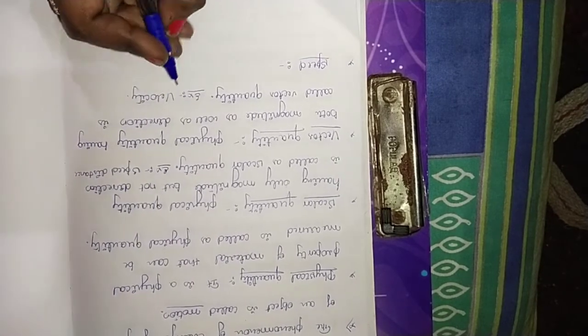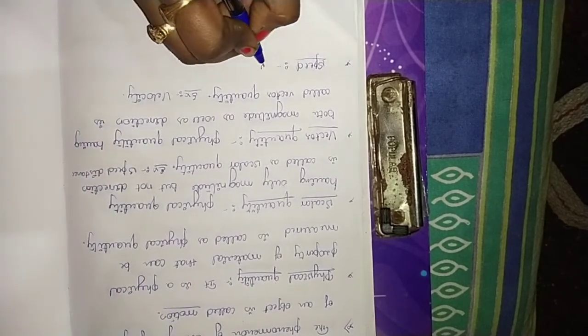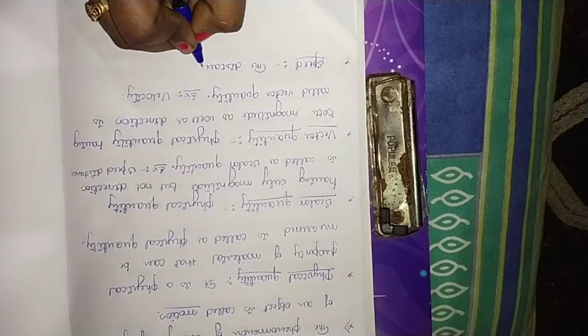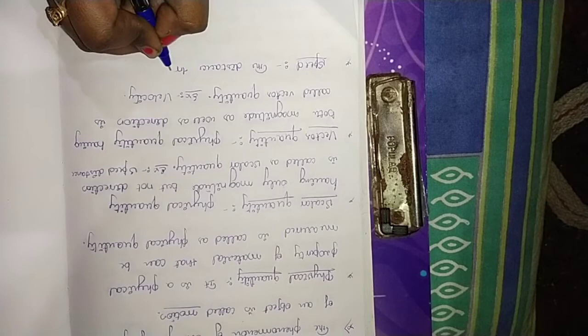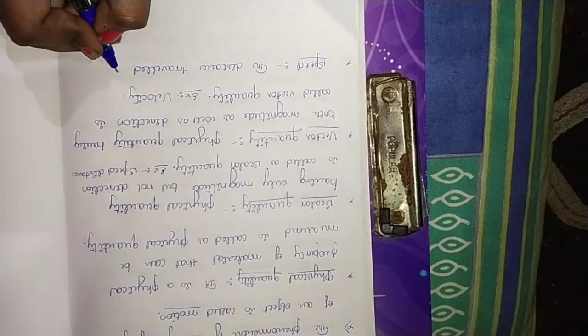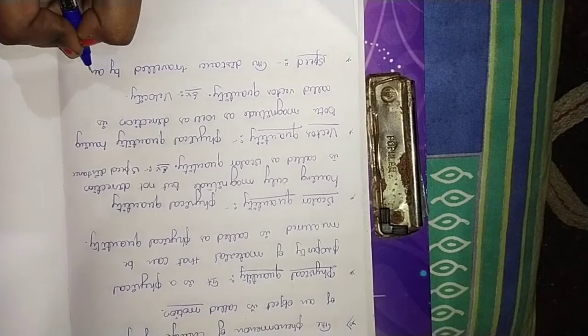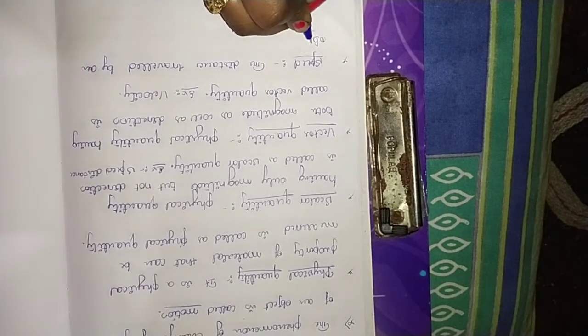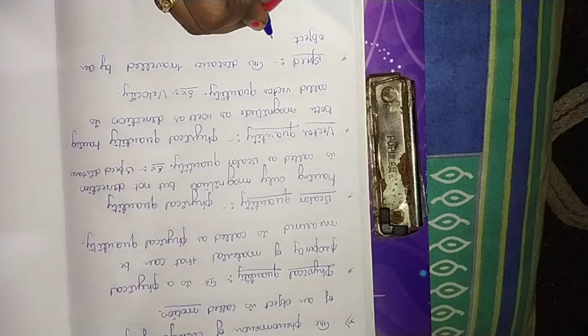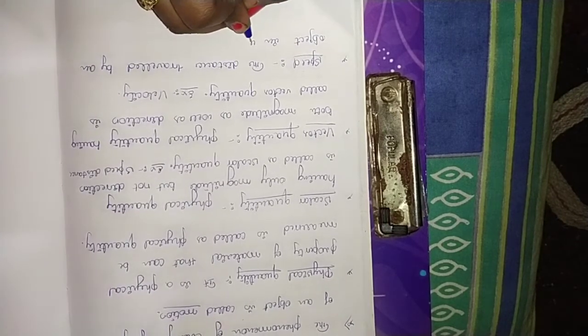So what is speed? Speed is the distance traveled by an object in unit time.